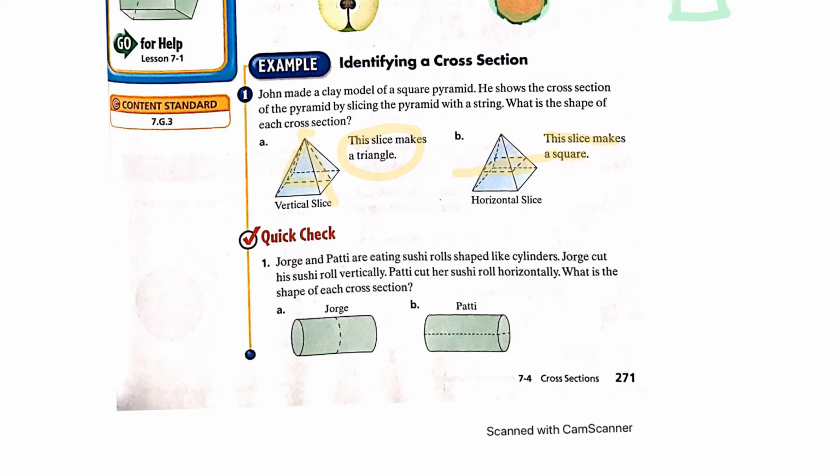Looking at the next one here, George and Patty are eating sushi rolls shaped like cylinders. George cuts his sushi roll vertically. Just a quick lesson on vertical and horizontal so that you can remember if you're not aware. If you think of the horizon, the sun comes up on the horizon.